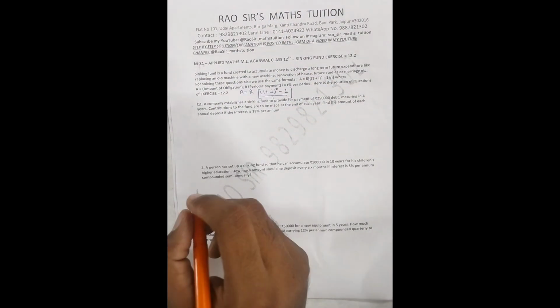You know what A is, the amount we want to get. R is the periodic payment, and i is always calculated as rate upon 100 into period. And the rest is okay. Go through the first question.